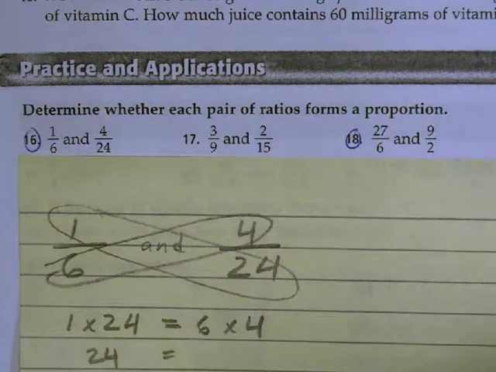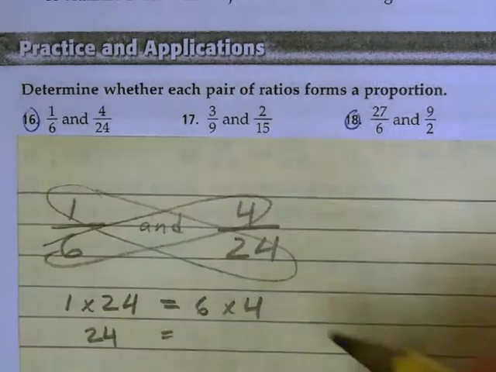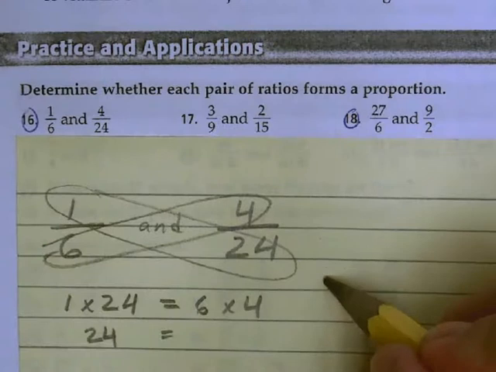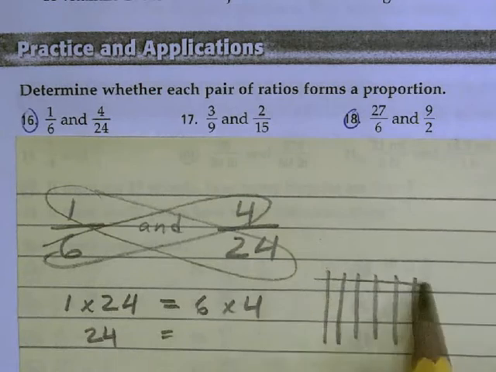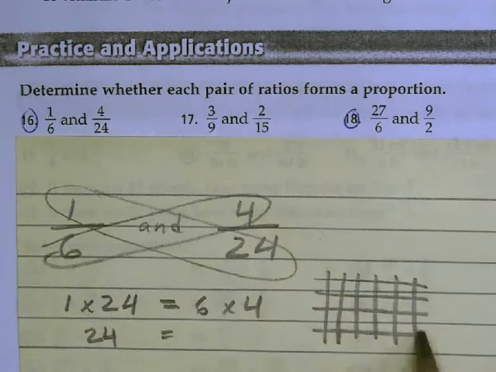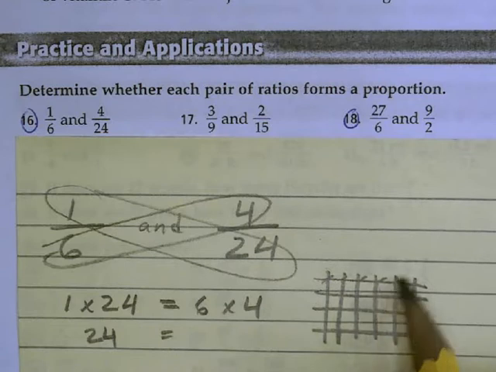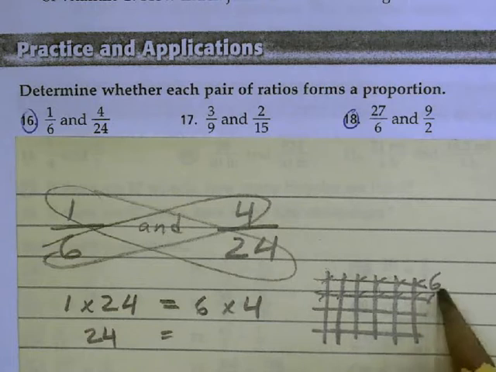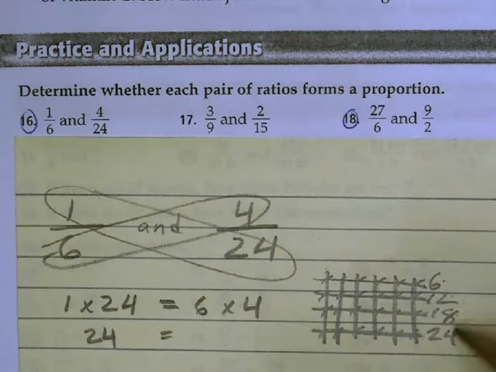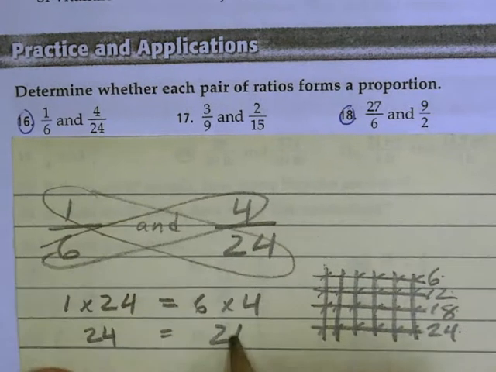Well, let's find out. If I don't have my multiplication table with me, that doesn't mean I don't do the problem. I just do 1, 2, 3, 4, 5, 6 lines times 1, 2, 3, 4. I count up everywhere the lines meet, 1, 2, 3, up to 24. So 6 times 4 is 24. 6, 12, 18, 24. Does 24 equal 24? Yes, it does. This is a proportion.